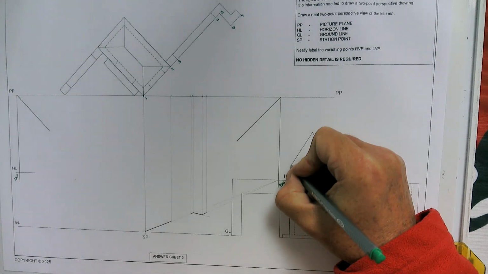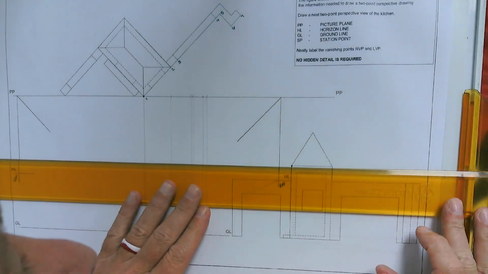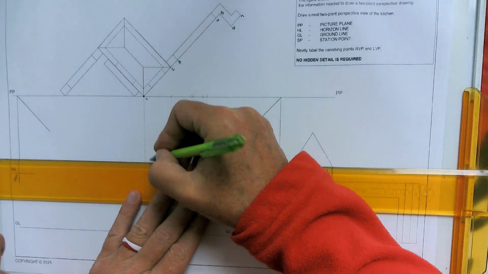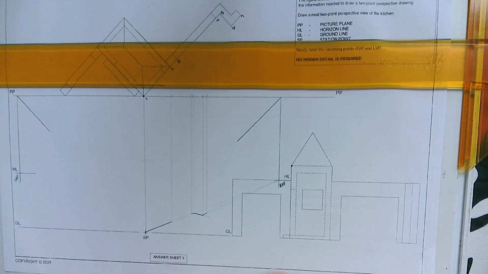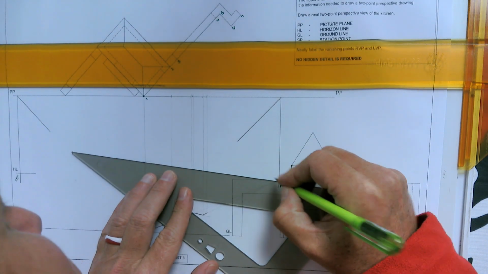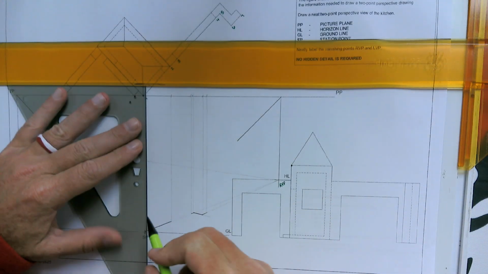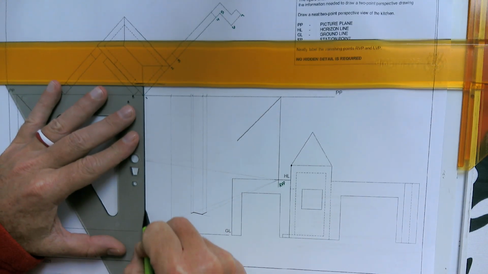So this part here, I'm going to bring across to line 1. And where it touches line 1, I'm going to take it to my right vanishing point. Nice and lightly to my right. I can darken line 1 up to my height.